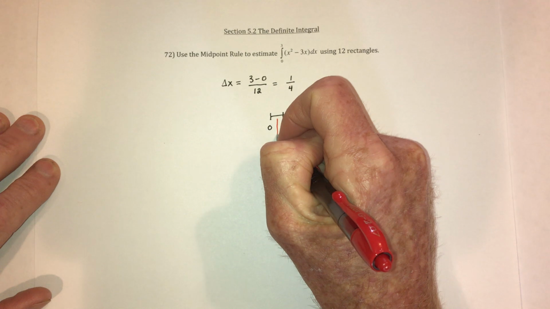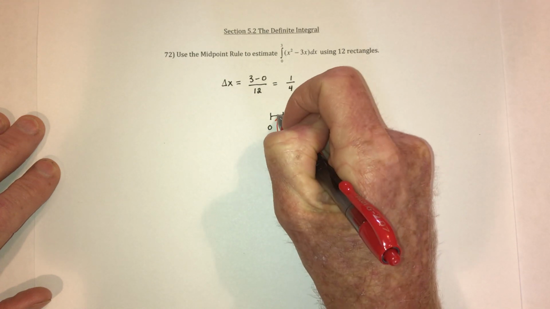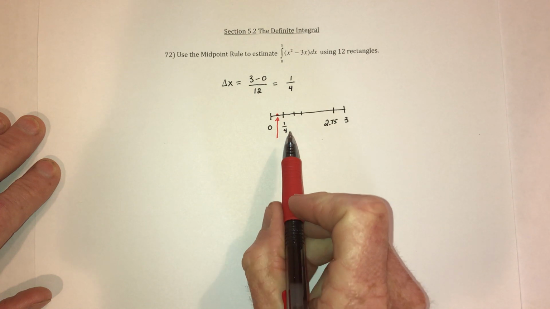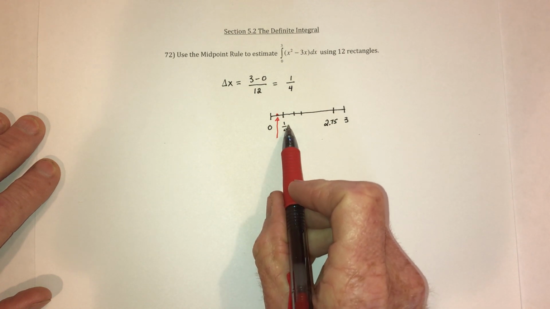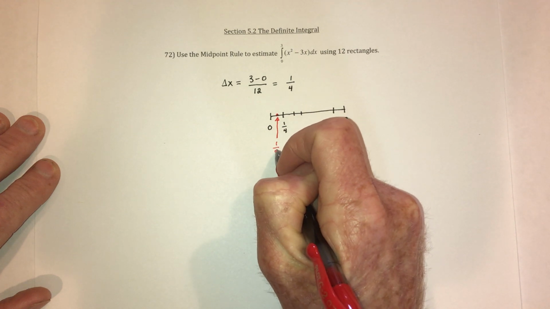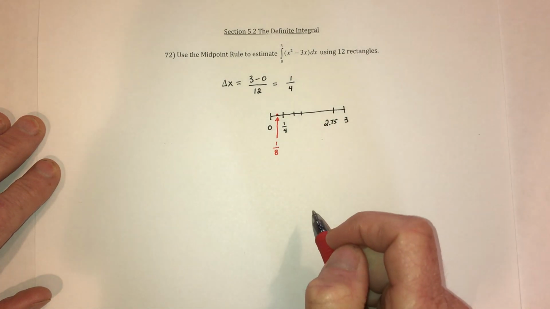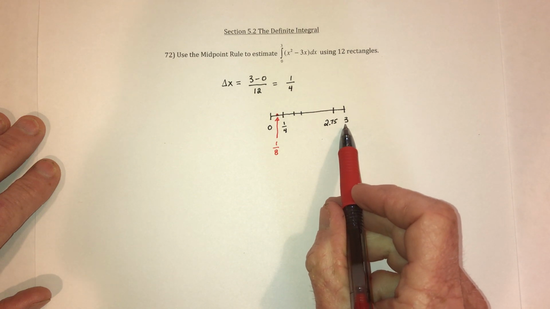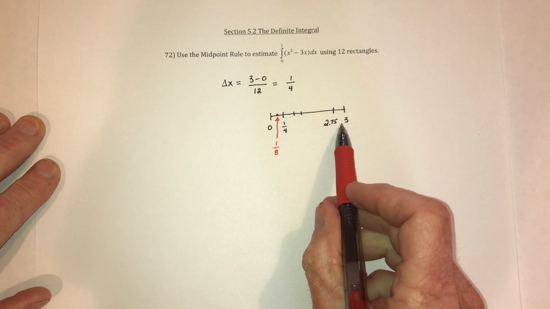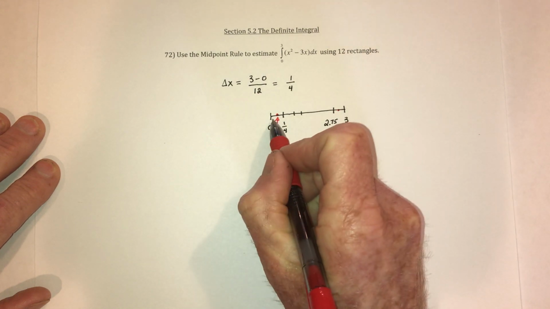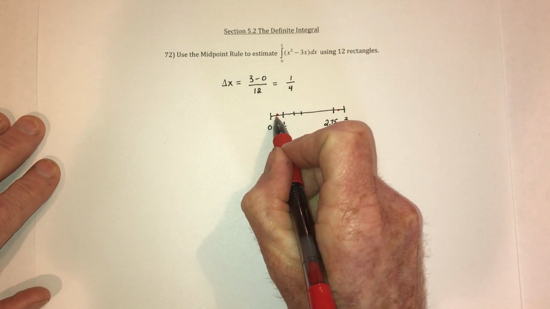Now, use the midpoint. So in the middle of 0 and 1/4, that would be half of the way, so 1/2 of 1/4 is 1/8. And then for these two, one way to do it is you could say 3 minus 1/8, because I know that this little gap is the same as this little gap, and that gap is 1/8.